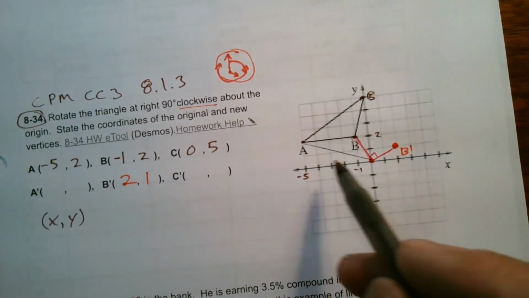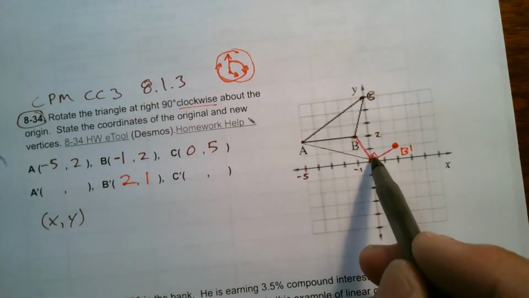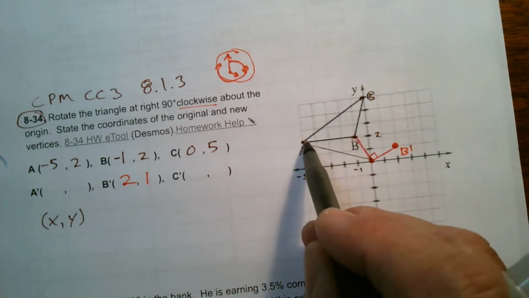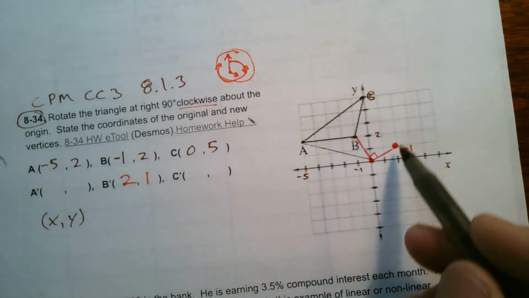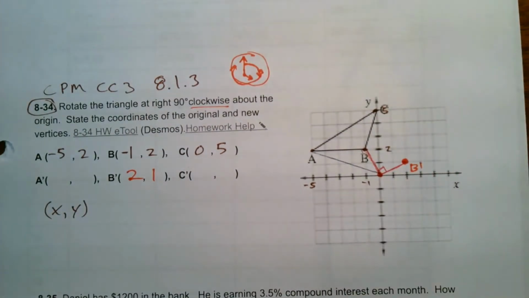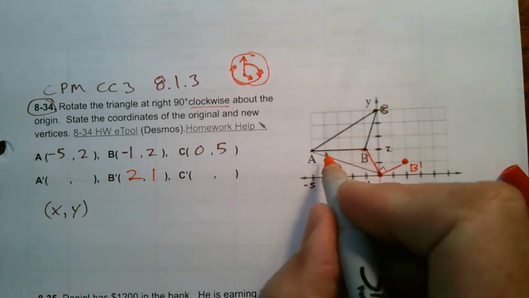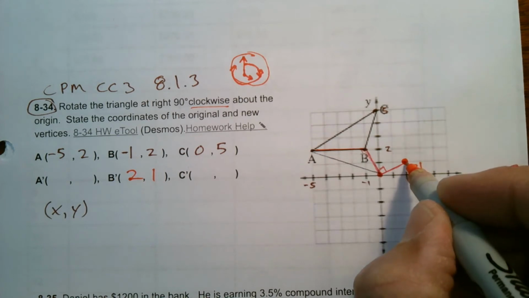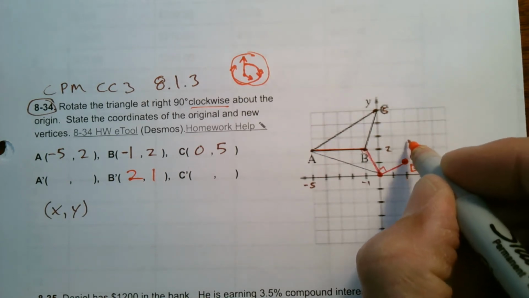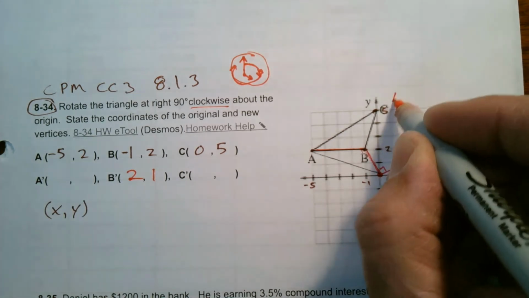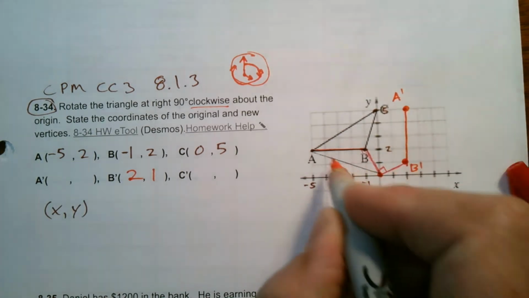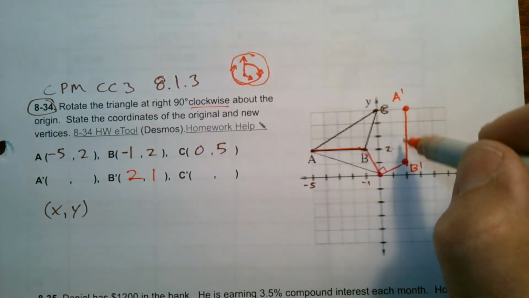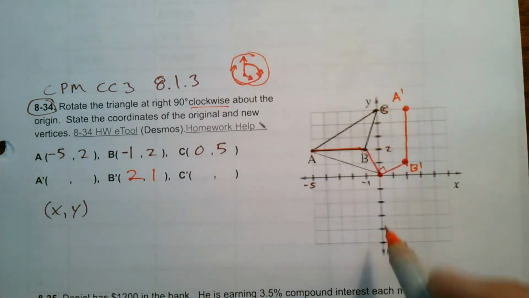I've got a couple of options here. I can use this line and swing it around and count, or I can also know that this is a horizontal line, and if I swing it around 90 degrees, it's going to be a vertical line. So let me do both. This length is 4, so from B up here, I should go 1, 2, 3, 4. Right there is where A prime should be. You notice this A to B swung around and is now perpendicular to what it used to be.